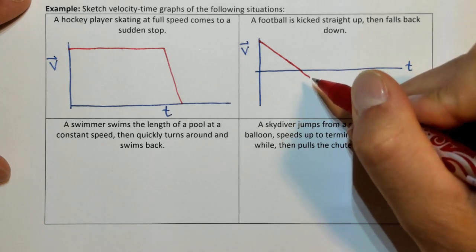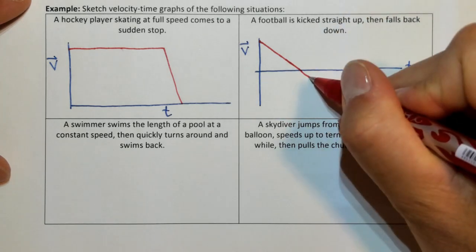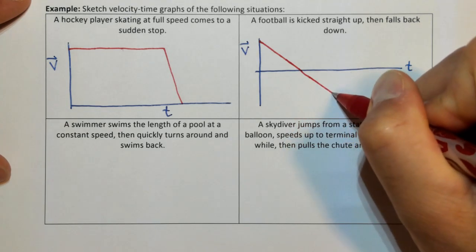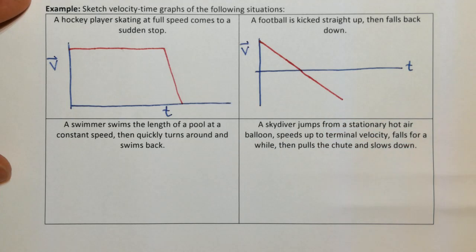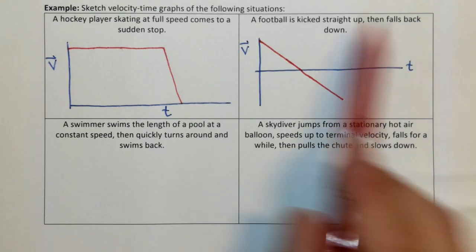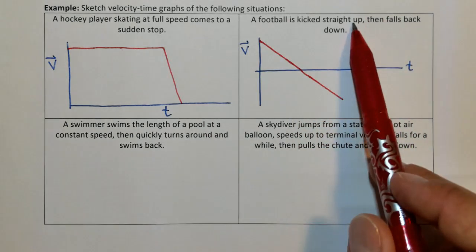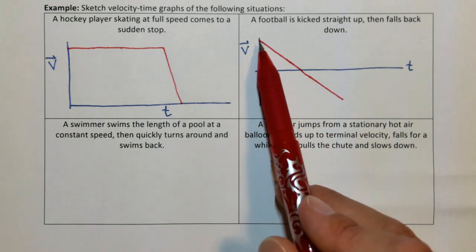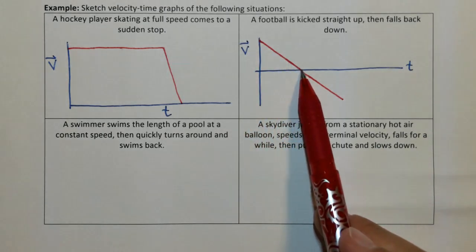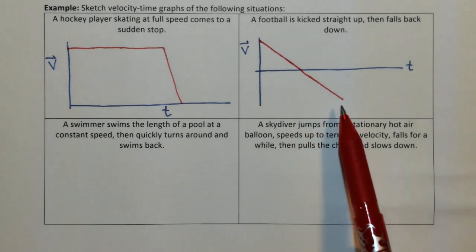And as gravity does its work, it speeds the football up. As it falls down, the velocity becomes more and more negative. The football goes faster and faster and faster. There's a velocity time graph for a football getting kicked straight up and falling back down. Velocity starts positive, then it gets smaller and smaller, and then as the ball falls down, the velocity gets negative and gets bigger and bigger.